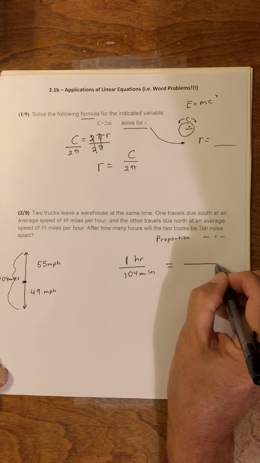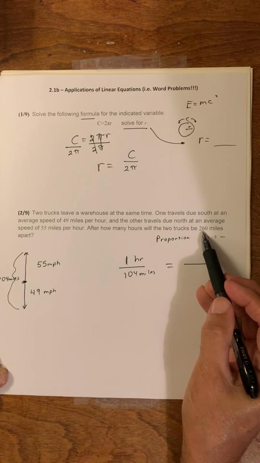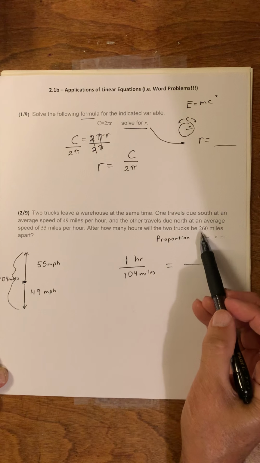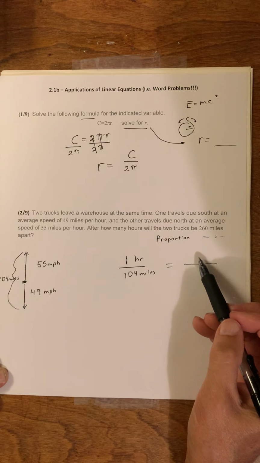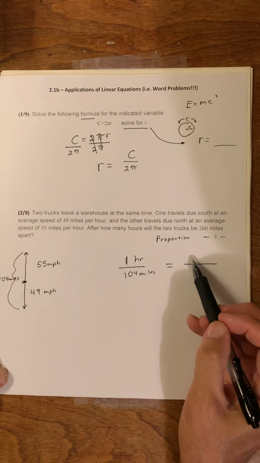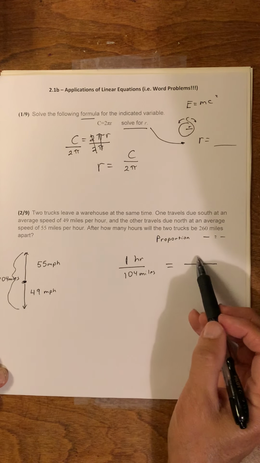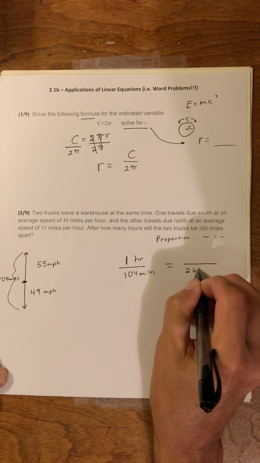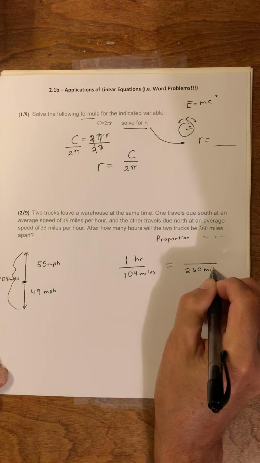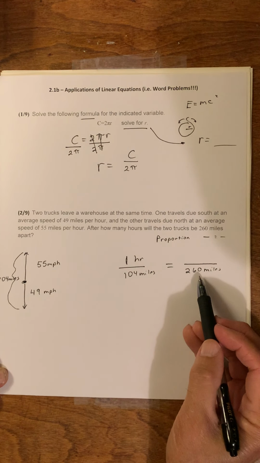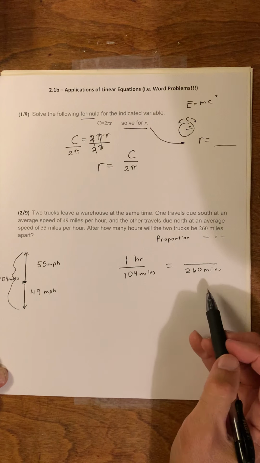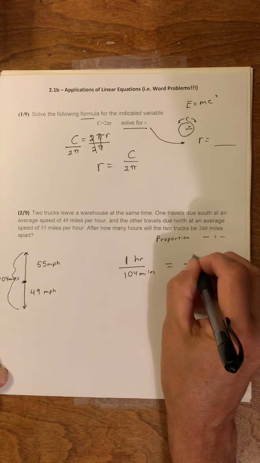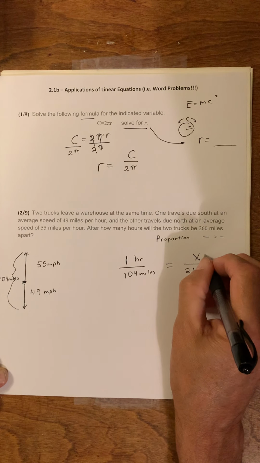So another part of my fraction is 260 miles. Another part of my proportion is 260 miles. Where does it go? Here or here? This is the hours part. This is the miles part. So 260 miles goes in the denominator. And I'm asked how many hours. That means I don't know. X hours.